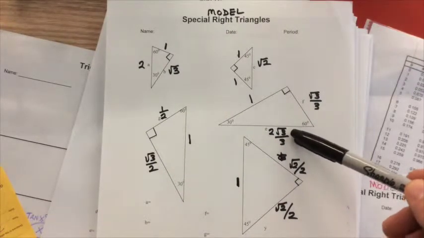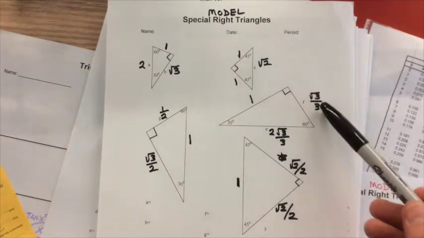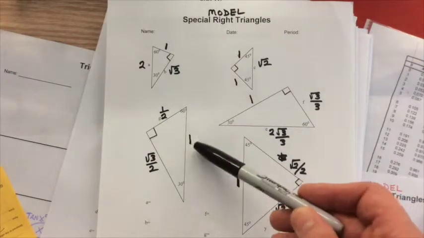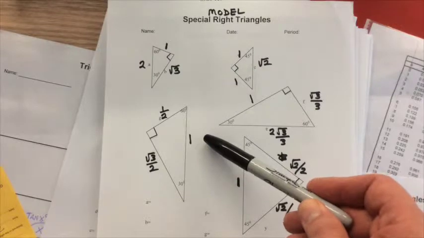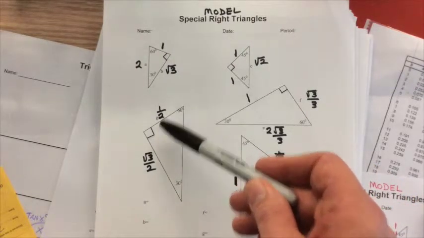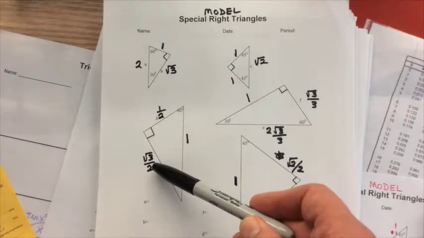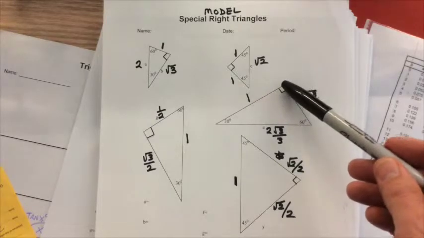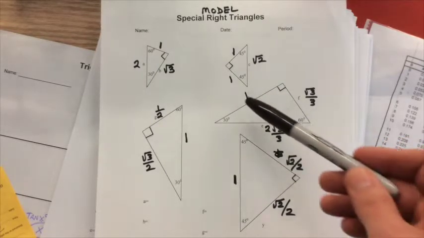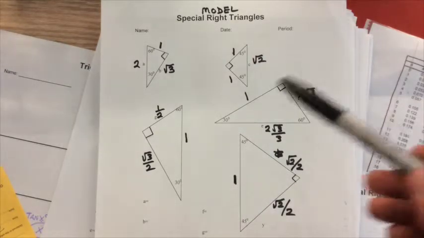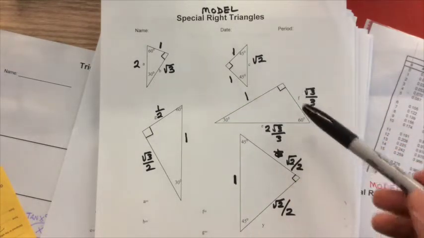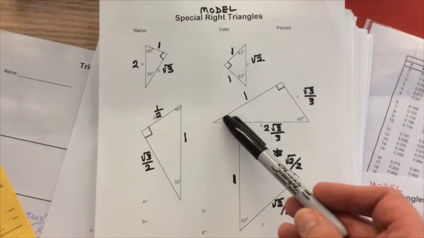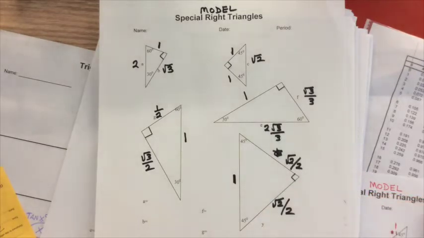Well, guess what? If I multiply this times 2 square root of 3 over 3, I get square root of 3 over 3. And if I multiply 2 square root of 3 over 3 times this, I get 1. That means if this turned out to be 7, this would be 7 over 2. This would be 7 square root of 3 over 2. If I had a triangle that was 30, 60, 90 and the side across from 60 degrees was 47, I'd have to multiply this times 47 to get it. Multiply this times 47 to get 47 square root of 3 over 3. Multiply this times 47 to get 94 square root of 3 over 3.